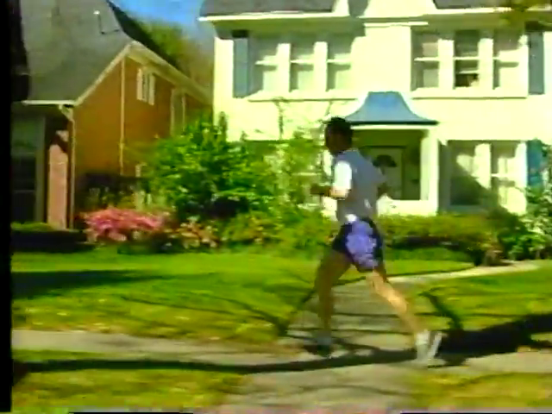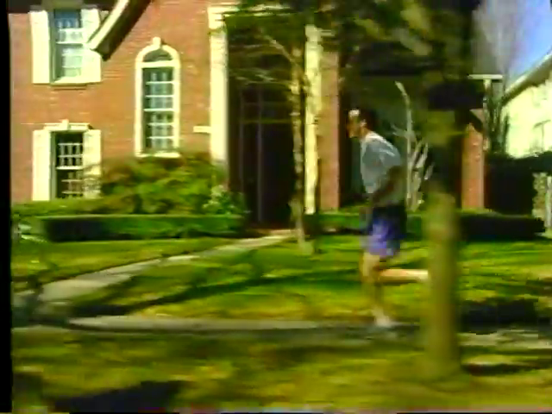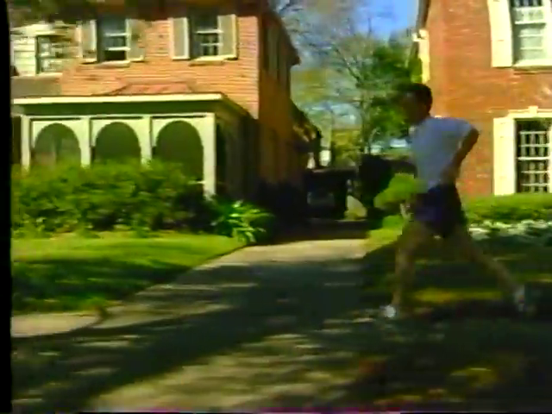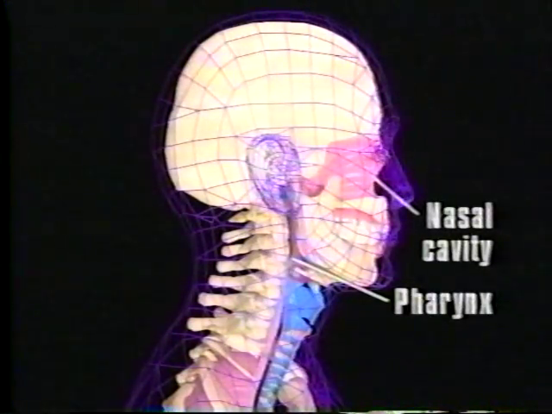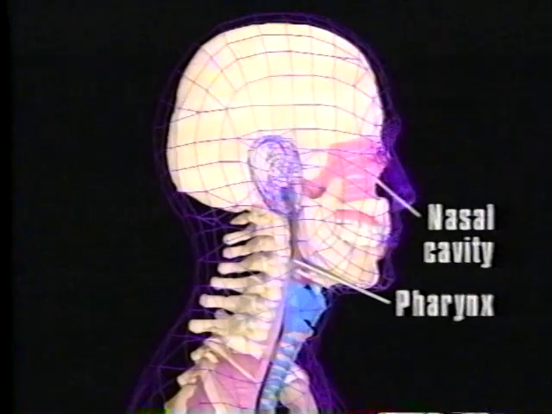After this man has been jogging for a while, he'll begin to feel his heart beating faster and faster, and he'll have to take deeper breaths. His lungs will expand as he takes in air. Let's follow the pathway an air molecule travels to enter the lungs.